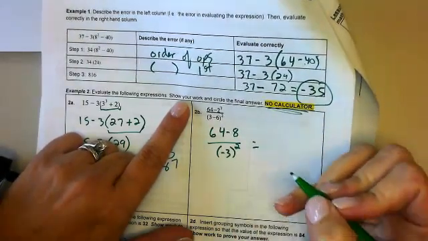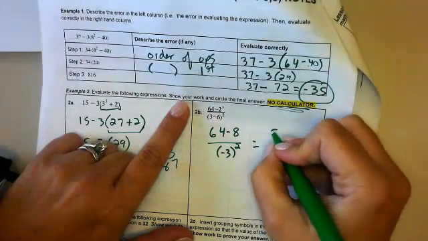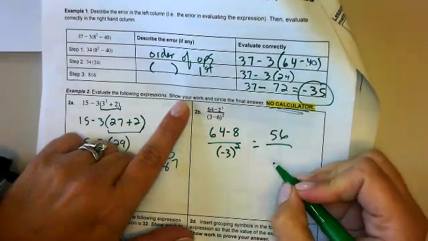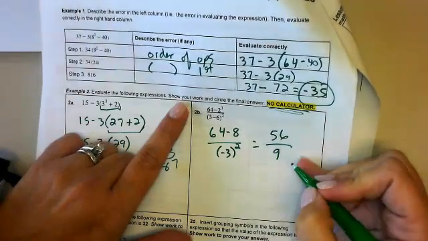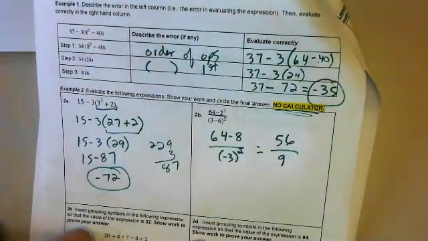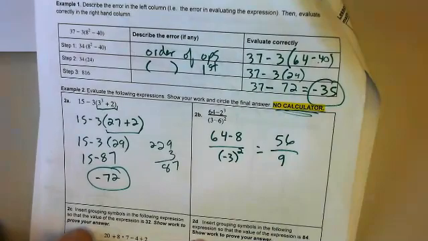Got negative 3, my squared, okay? 64 minus 8 is what? 56? Yeah. Negative 3 squared. Negative times the negative is positive, so we got 9. 56 divided by 9, or 56 over 9, is an improper fraction. We're never going to leave our final answer as an improper fraction.